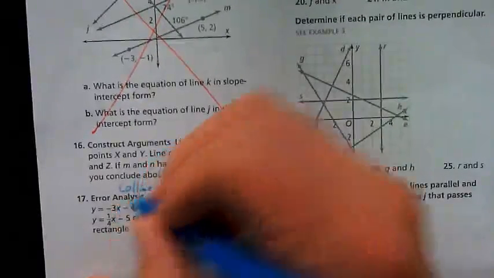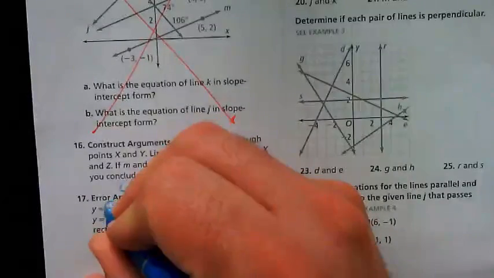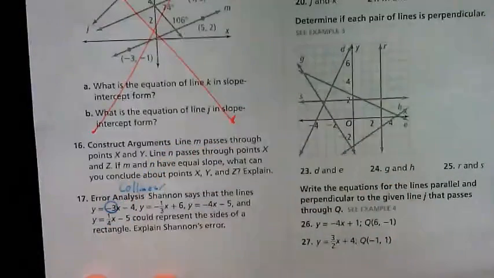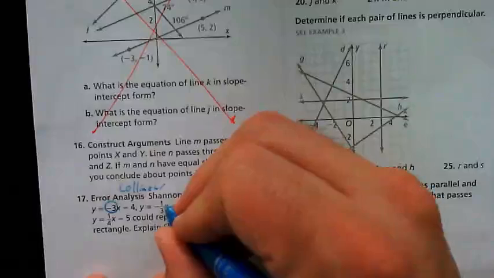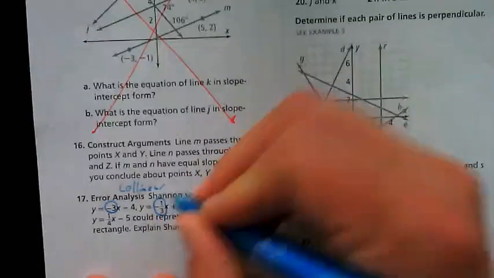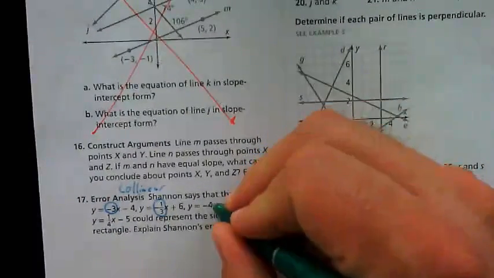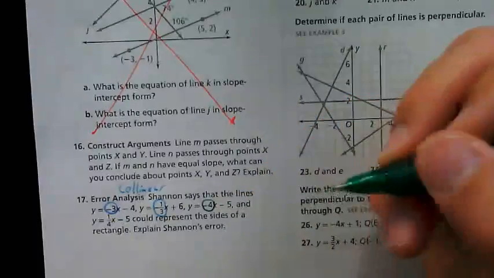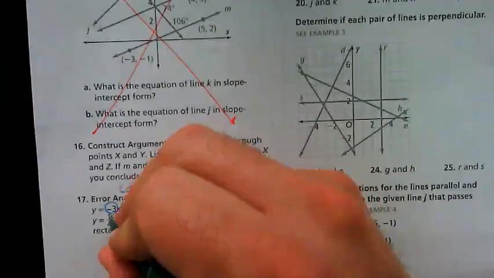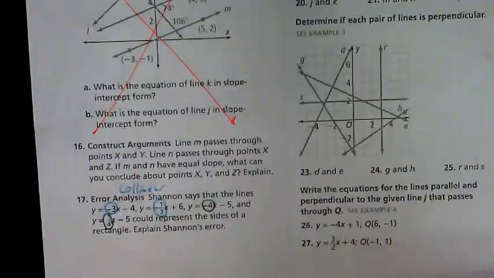So here I have -3. The next one, -1/3. Those two are opposite reciprocals. On the next one, -4 and +1/4. Those are also opposite reciprocals. So I know I'm dealing with opposite reciprocals for these lines.